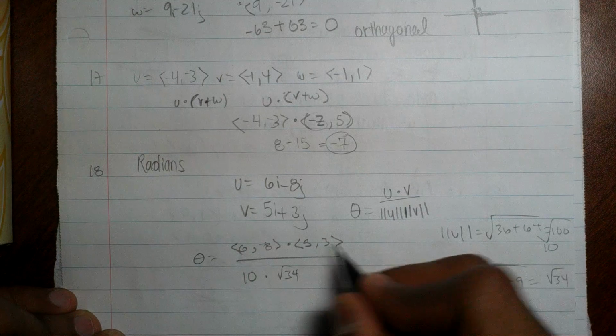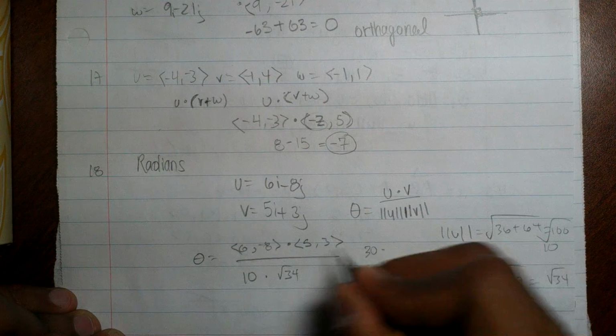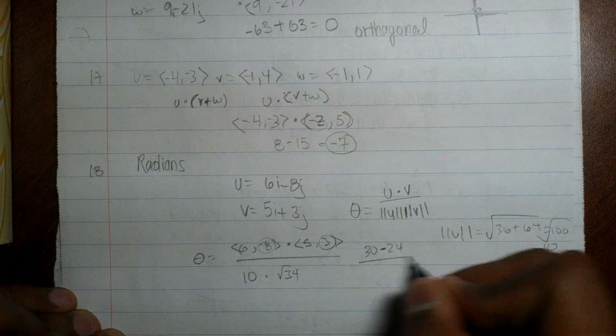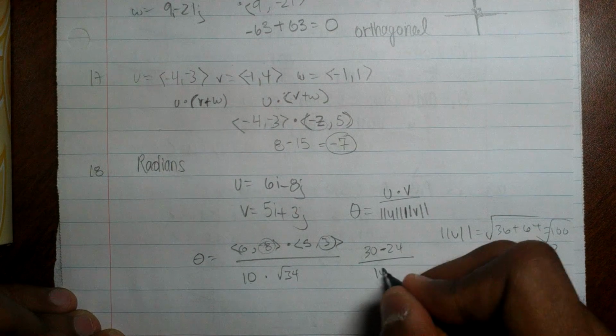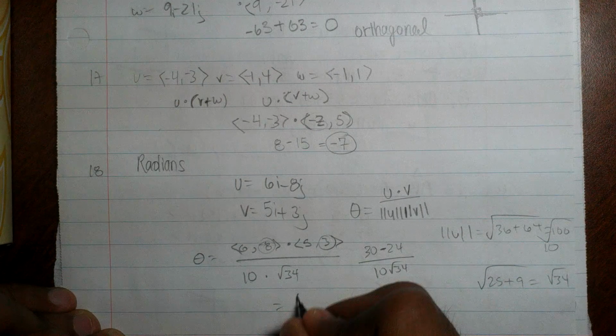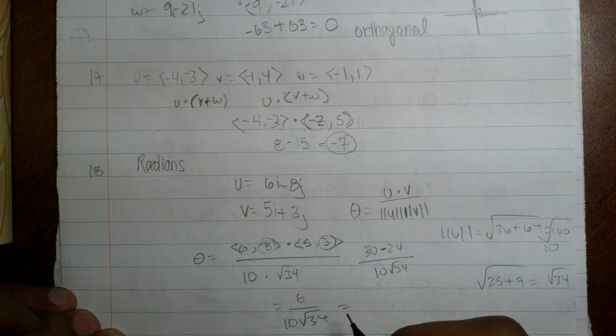If you do the dot product, you get 6 times 5 is 30, and negative 8 times 3 is negative 24, which gives 6, over the multiplication, 10 square root of 34, which is 6 over 10 square root of 34.